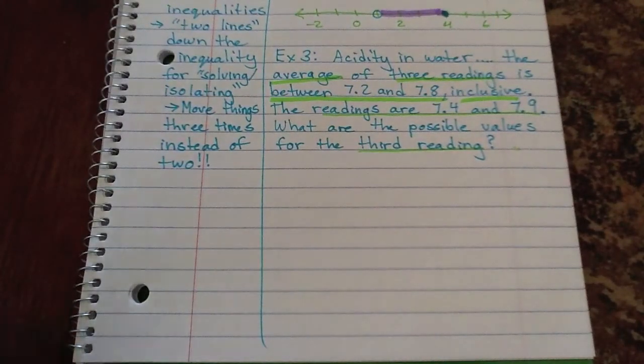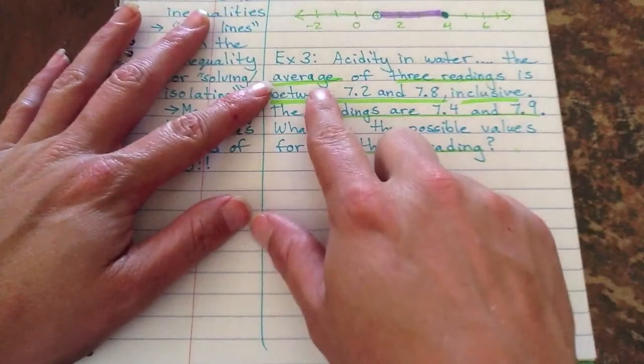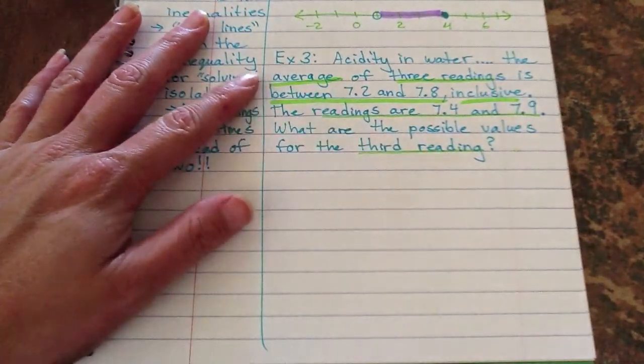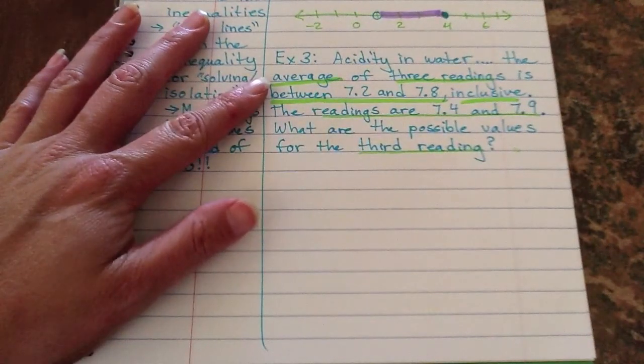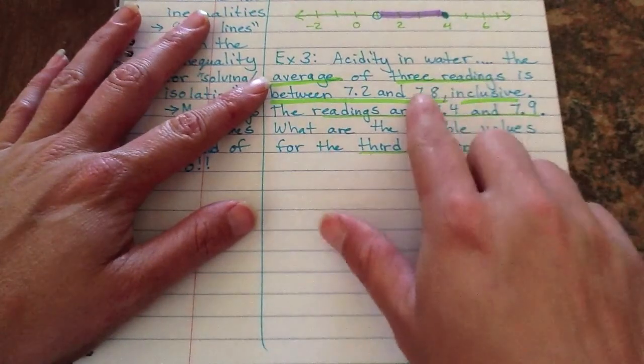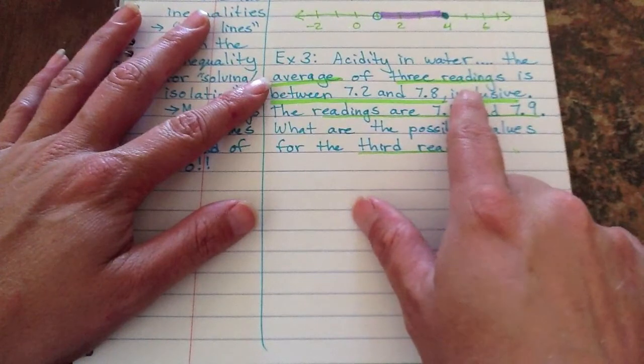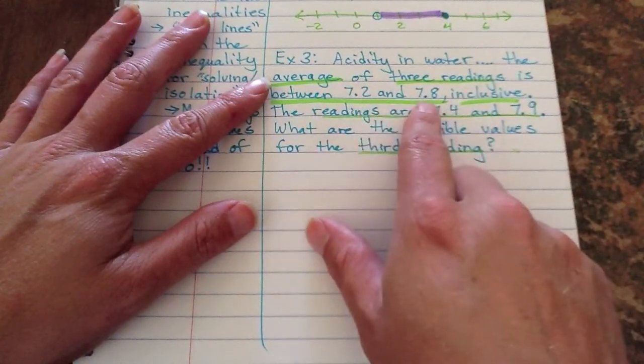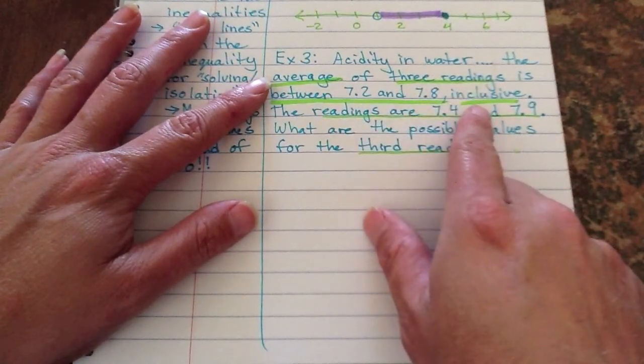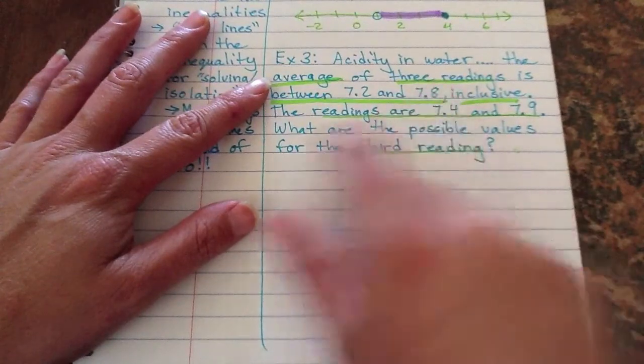Hopefully everyone remembers how to find an average. If you don't remember how to find an average, I'm going to go over that with you right now. You add up the readings and you divide it by how many there are. So at this point we have 7.2 and 7.8 and some other number divided by 3 when I look at that as an average.